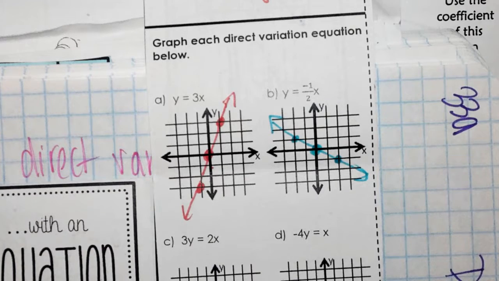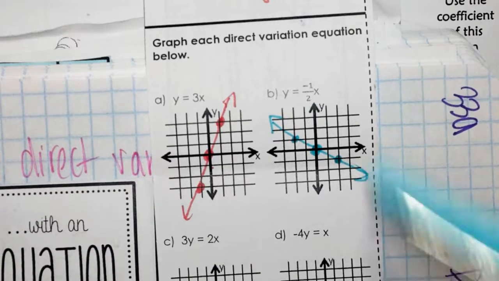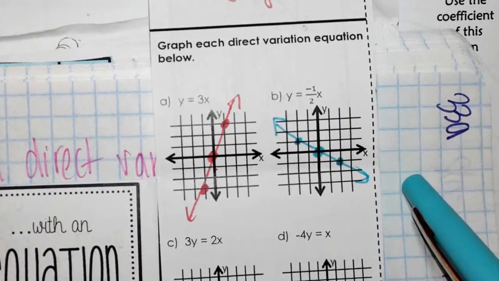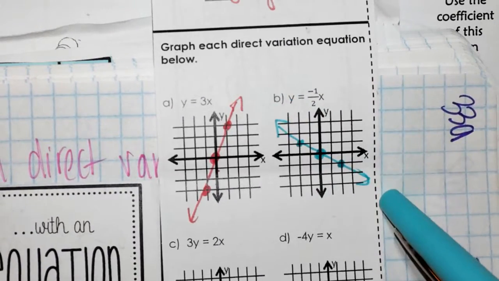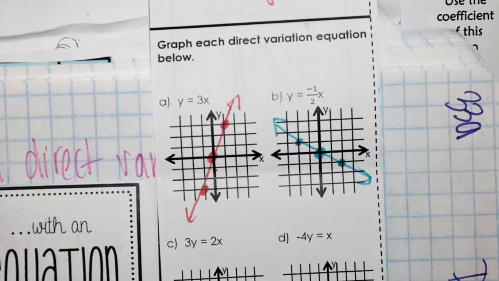Now, is our slope positive or negative? So we need to fall down the hill into the lake of chocolate. Is this falling down the hill? Yes. Fantastic, we did it right.